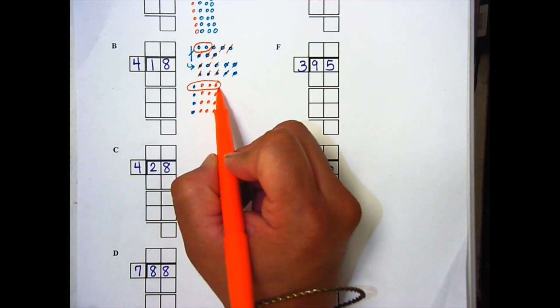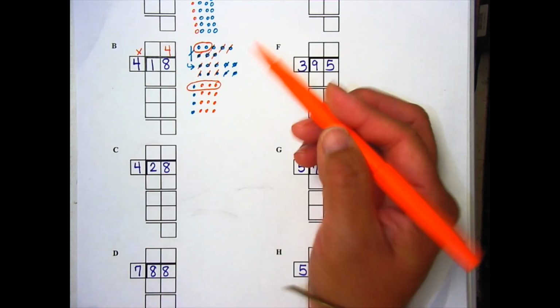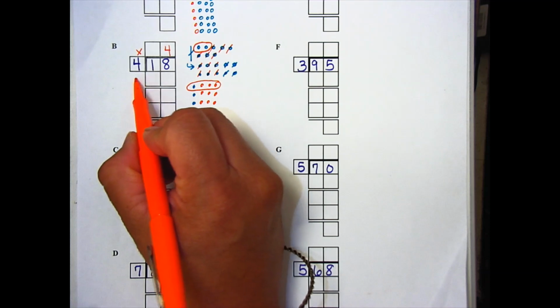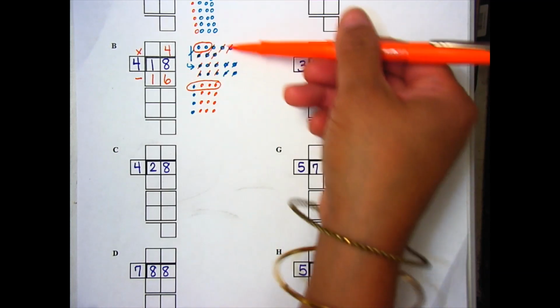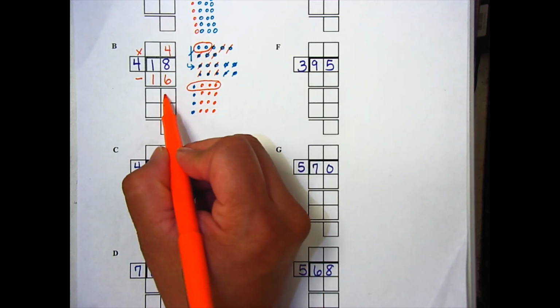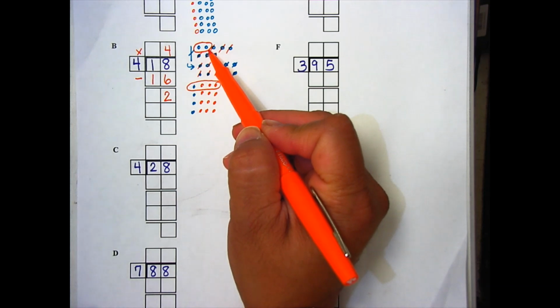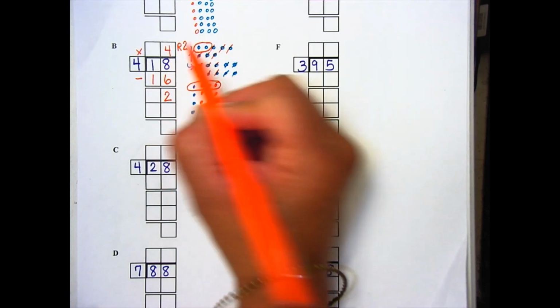How many ones did I put in each group? 4. So 4 times 4 is 4, 8, 12, 16. So I'm going to subtract 16, which is what I removed from my whole. 8 minus 6 is 2. And I am not able to separate those equally again, so that is my remainder. So my answer was 4 with the remainder of 2.